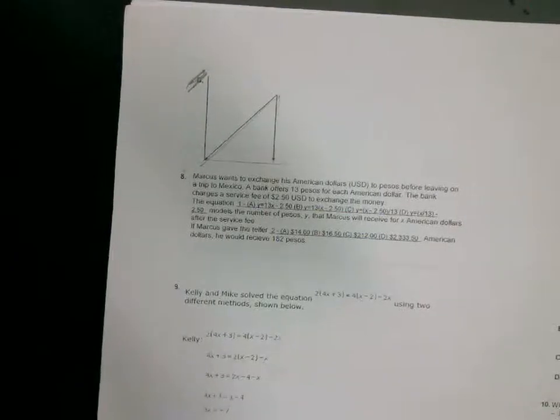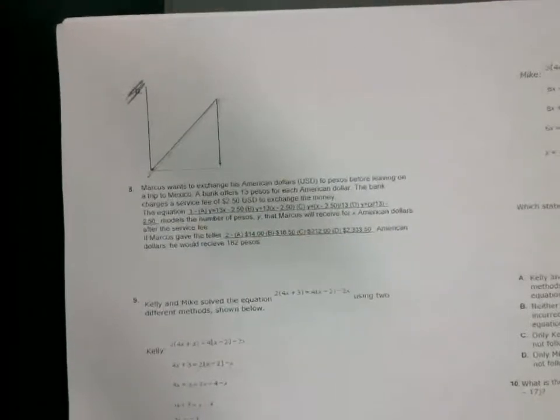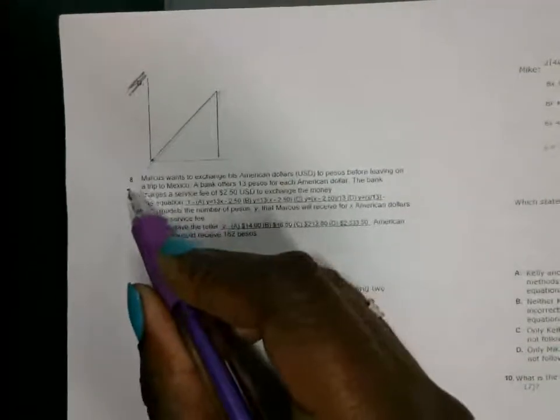All right, Math 1. This is the homework help for Tuesday. We're finishing some of the problems in the study guide. We're going to start with number 8.